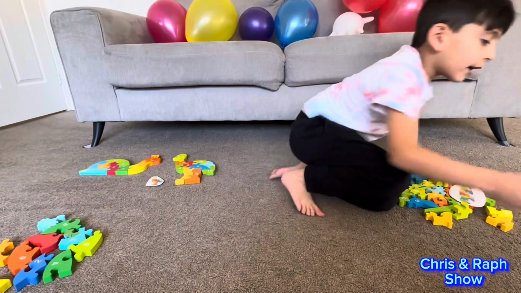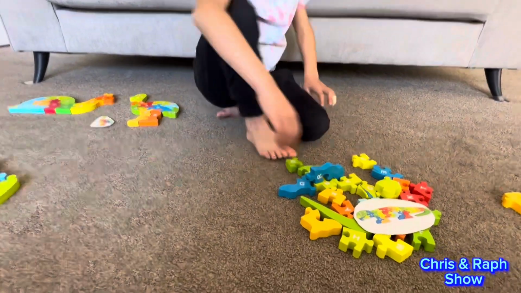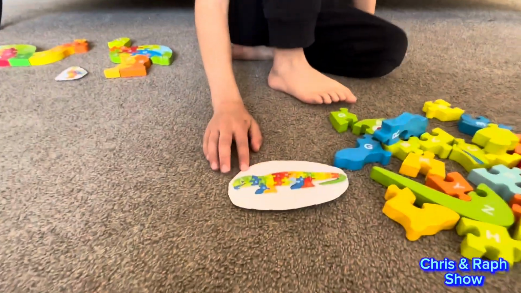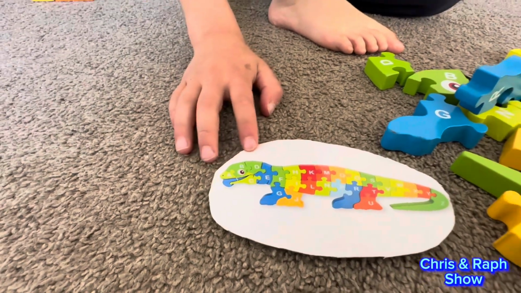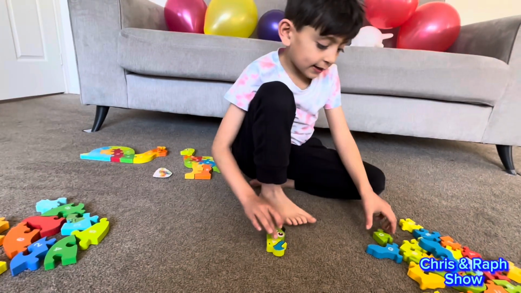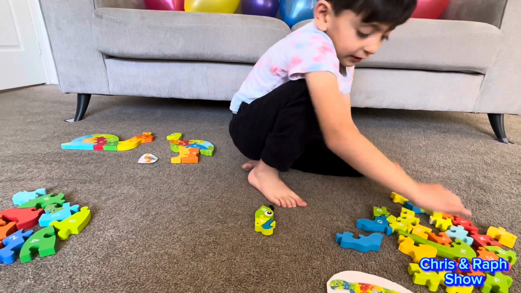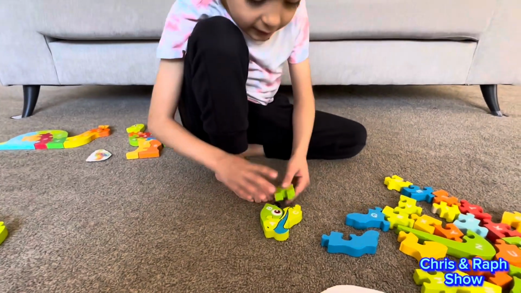The iguana. Okay. Can you show us the photo first? Okay, it's a big one. Are they numbers or letters? Letters. Okay, from A to Z. A, B. Where is C? C, D.